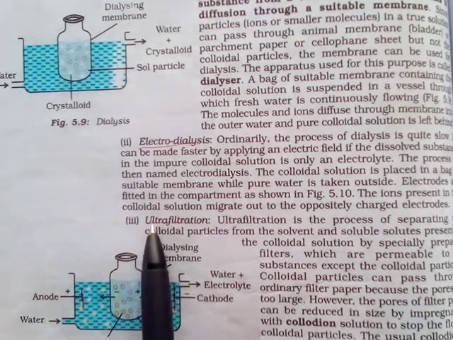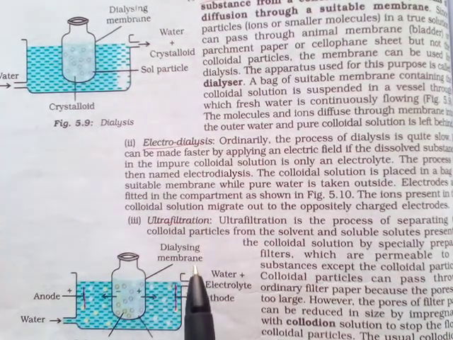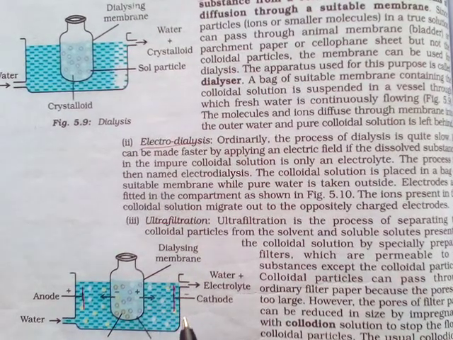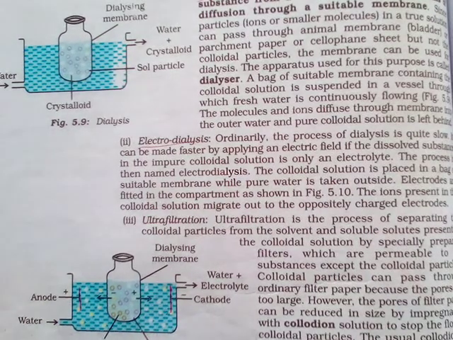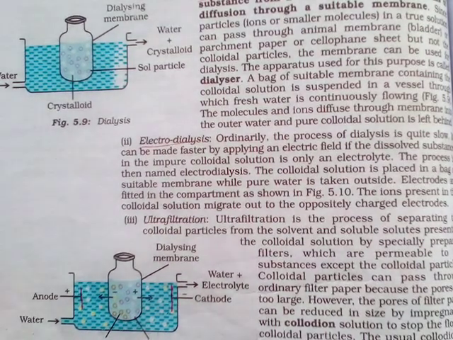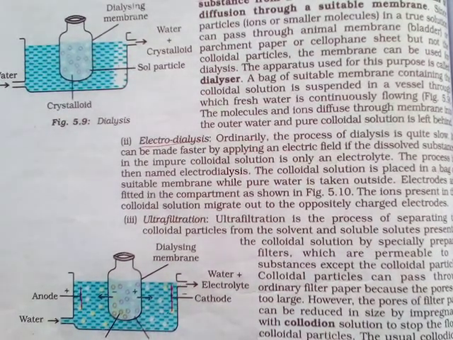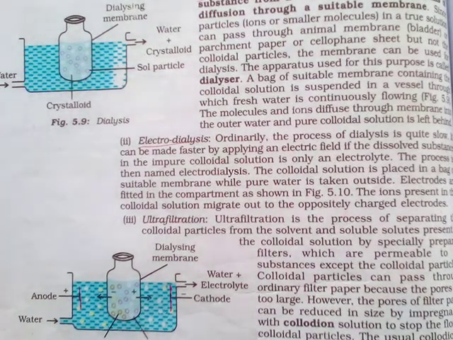Then another technique is known as ultrafiltration. So you know the ultrafilter paper. It is a special type of filter paper that is prepared by soaking ordinary filter paper in collodion. That collodion is made from a 4% solution of nitrocellulose in a mixture of alcohol and dry ether.